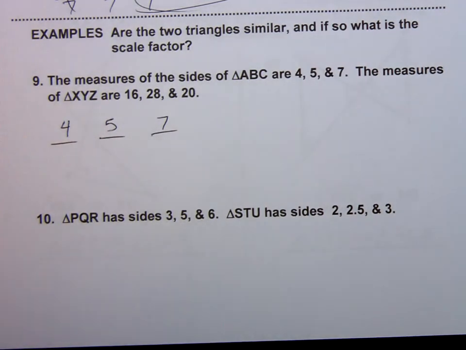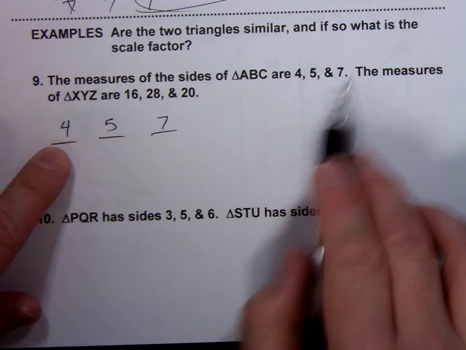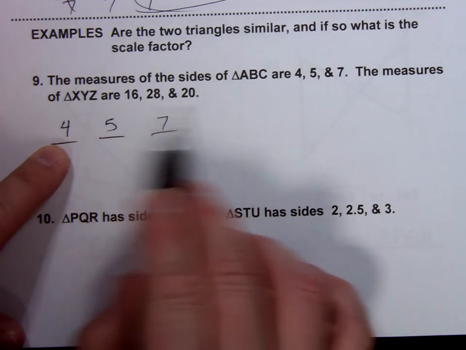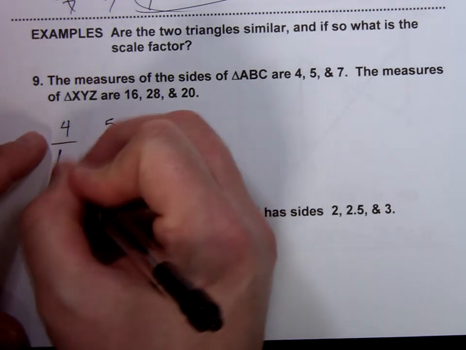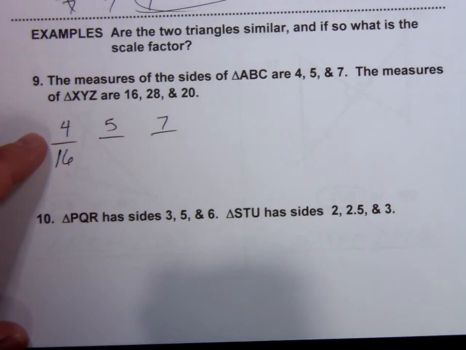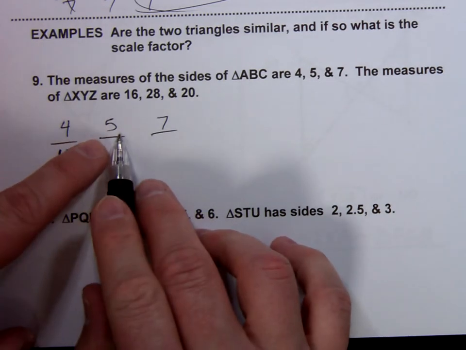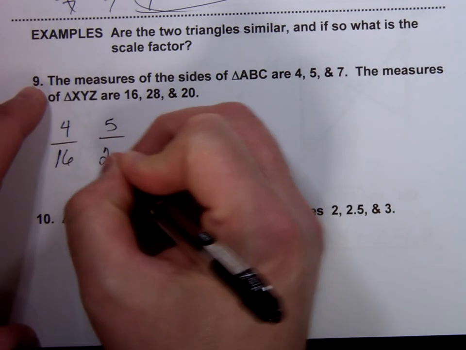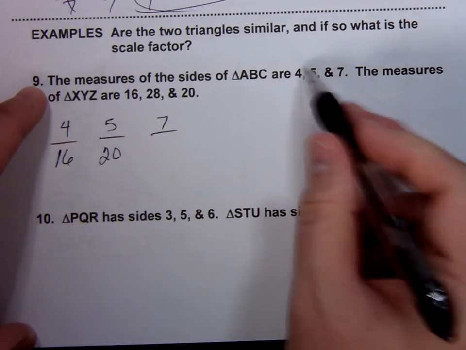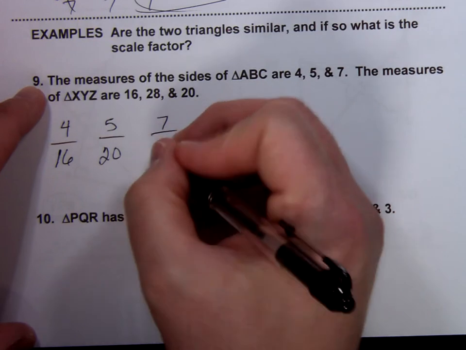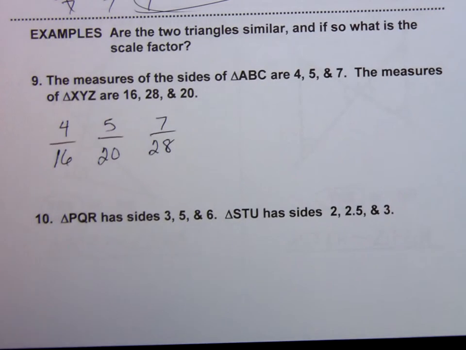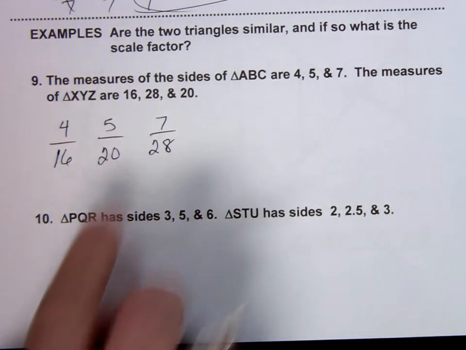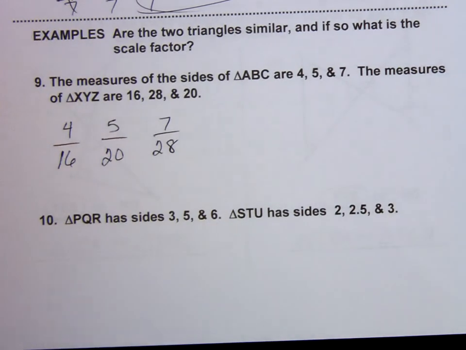So 4 is the smallest number here, so I need to make sure it's corresponding with the smallest number from this grouping. So that would be the 16. 5 is the next smallest, so the next smallest over here would actually be the 20. And then 7 is the largest from these sides, and 28 is the largest from these sides. So it's very important that we put those in the proper places. If you just wrote these down in their order, then you would get the wrong answer.